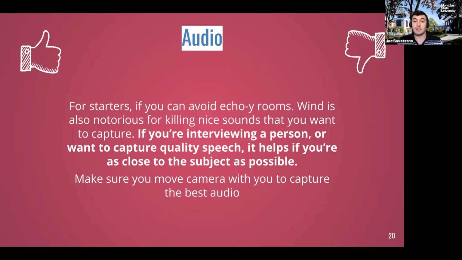But the audio quality is important. If it's in your control, try to find a quiet space. There's going to be a lot of chaos happening on the screen, so we want to make sure that the environment you're in is pretty quiet.